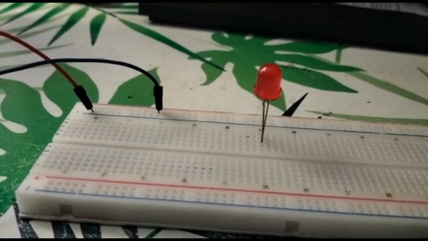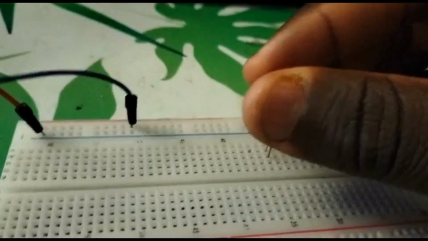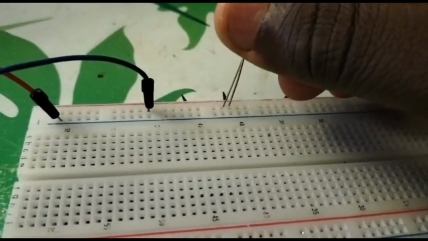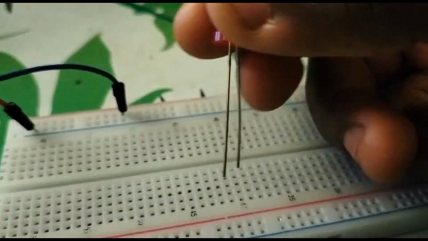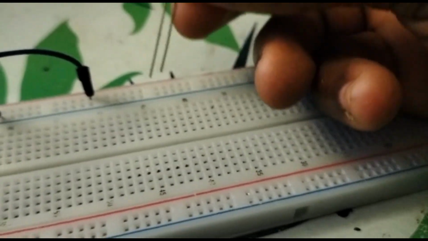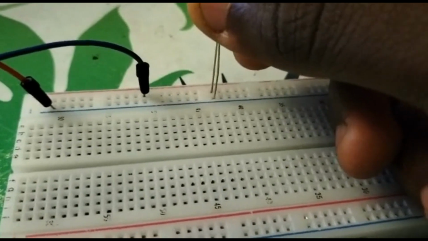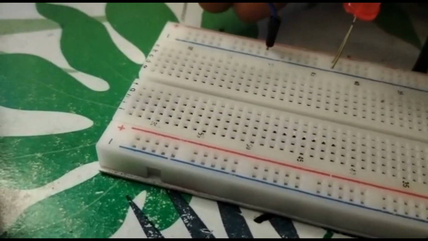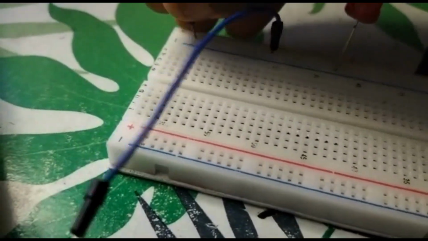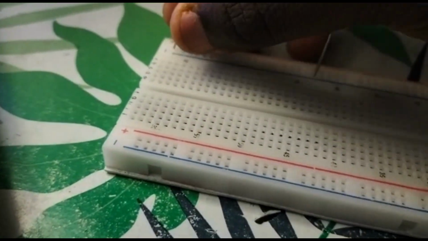So now we'll need to set up the actual board. What I like to do is put everything in a very simple manner so it can be as simple as possible. The longest part of the LED is the anode, and the shortest side is the cathode. What that means is anode means positive, which means you'll take the plus, and cathode means negative. So we'll put this into the positive, and we'll put this one into the negative.